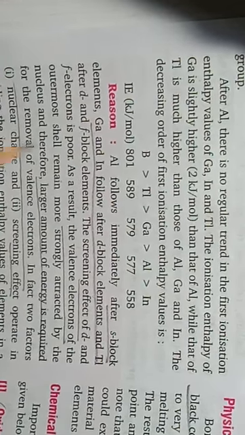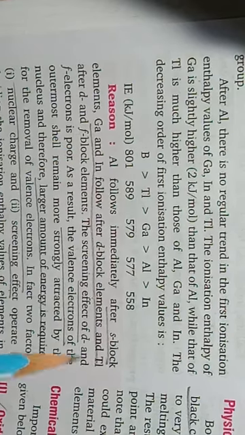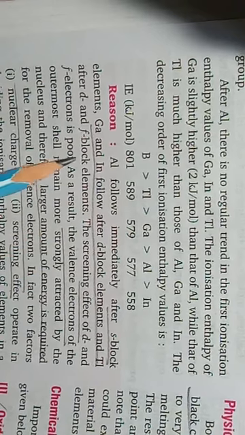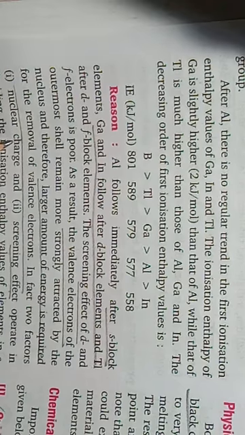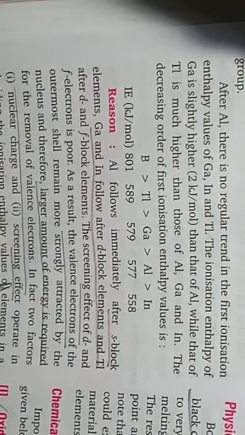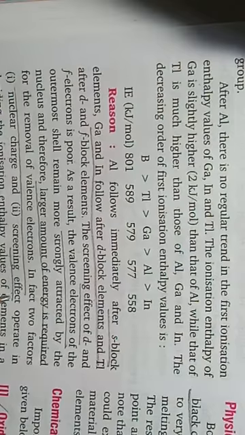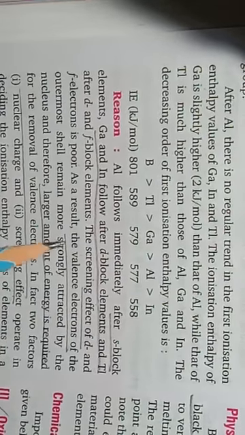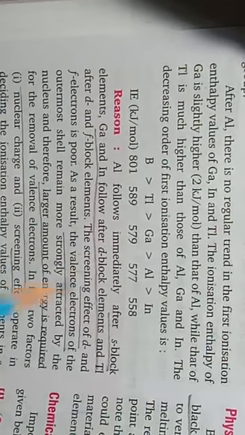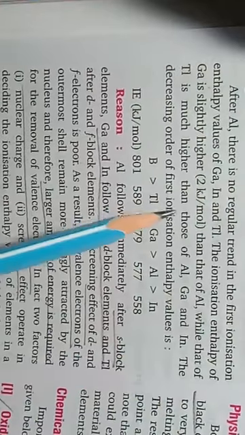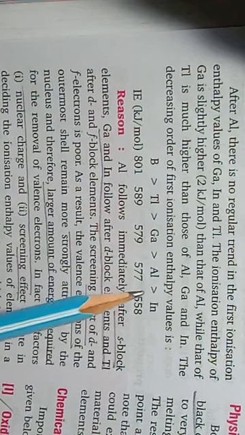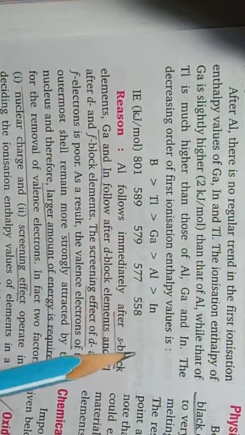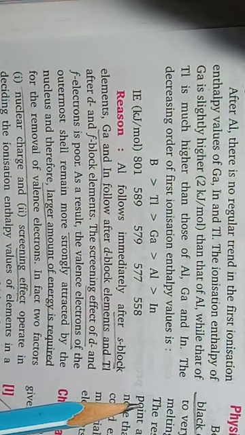In gallium, indium and thallium, due to the presence of d and f orbitals respectively, the nuclear charge will be more and the screening effect comparatively less, and that is why the ionization enthalpy of gallium, indium and thallium will be more in comparison to boron and aluminium.